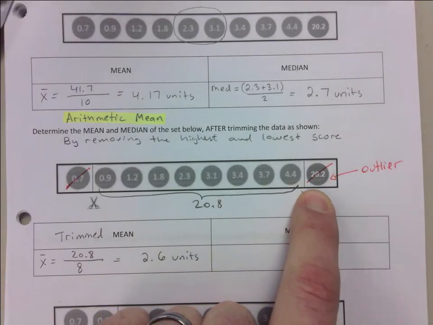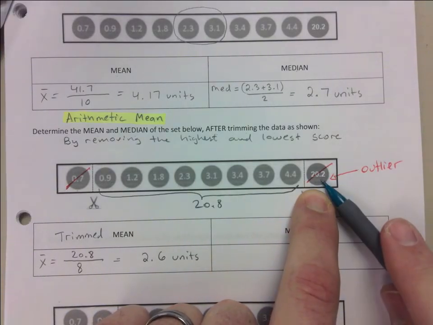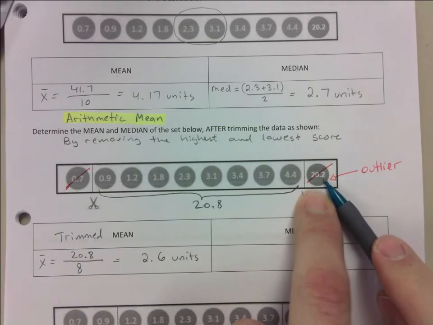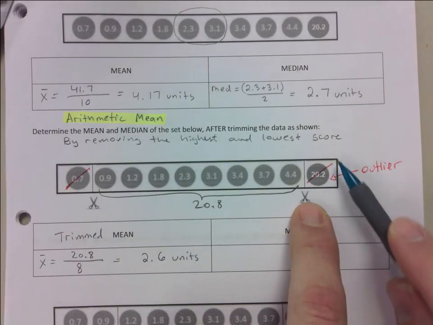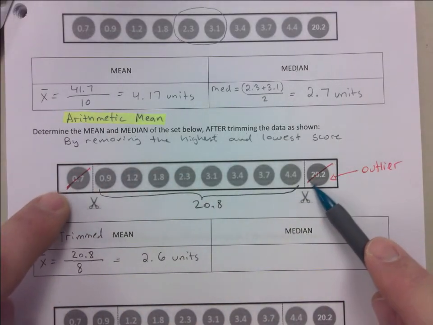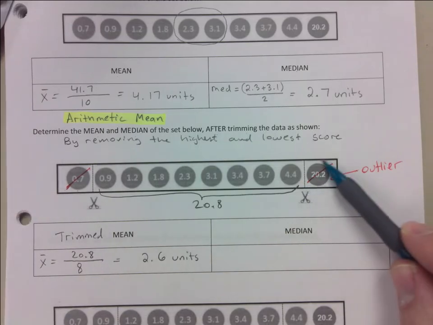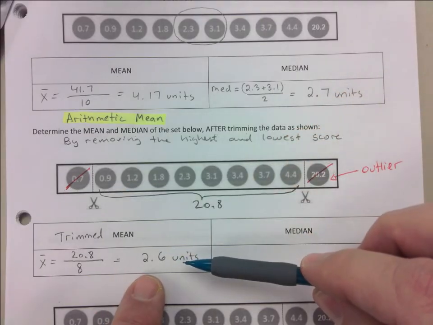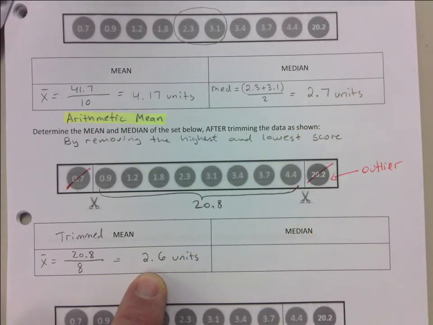Because this really big outlier on the upper end was pulling my average up. It was skewing it, artificially inflating it. If you remove both numbers, the outlier is removed, so your mean actually goes down in this case. Okay, so that's why that's 2.6.